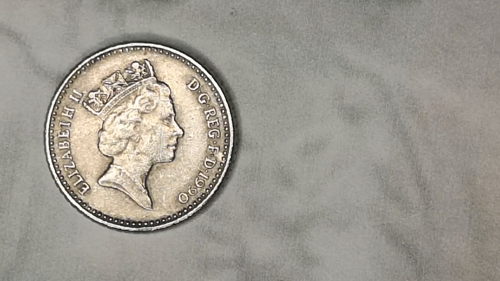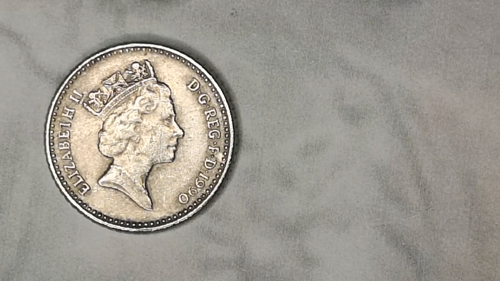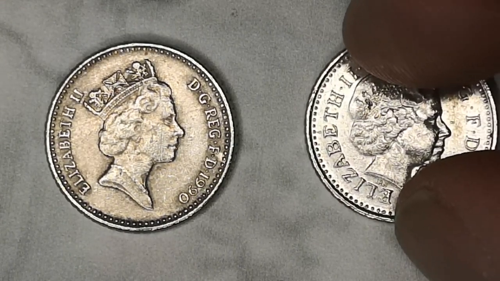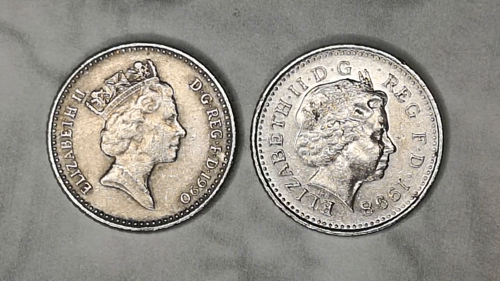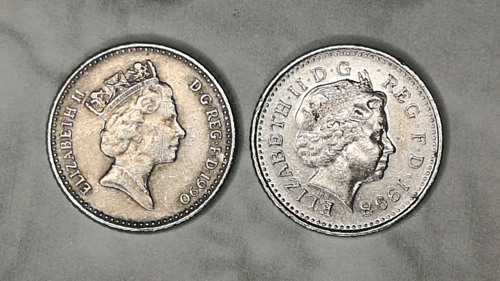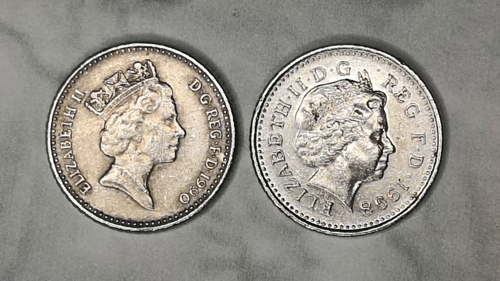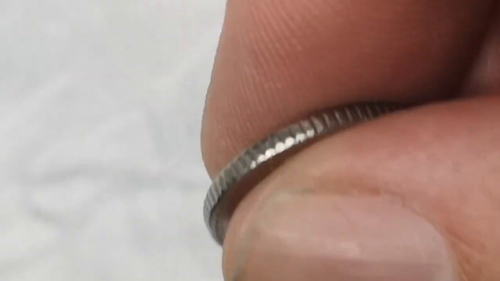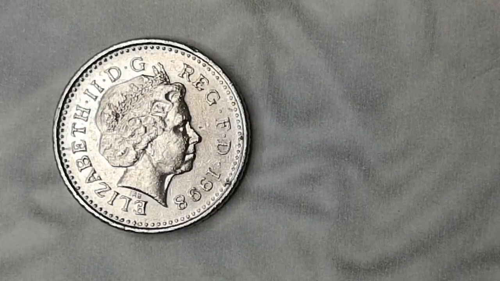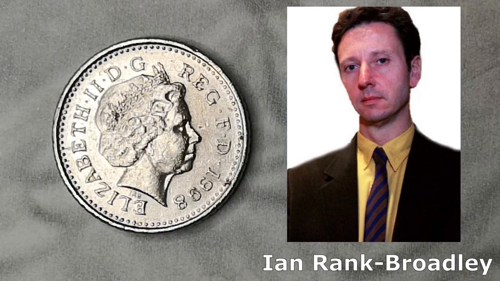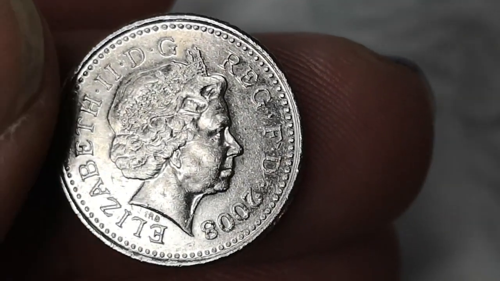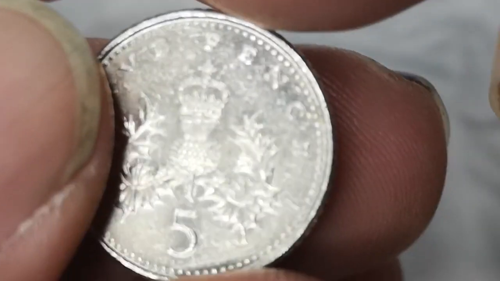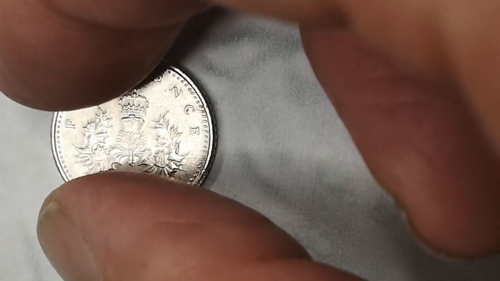In 1998 we change again from the Raphael Maklouf design you can see there to this one by Ian Rank-Broadley. And also you can see this time Elizabeth II DG Reg FD and the date went around the Queen's head. Once again the reverse stayed the same, and there's Ian Rank-Broadley. And the coin didn't change again until 2008. So now we come to 2008, and this one, Ian Rank-Broadley again, and Ironside on the back.